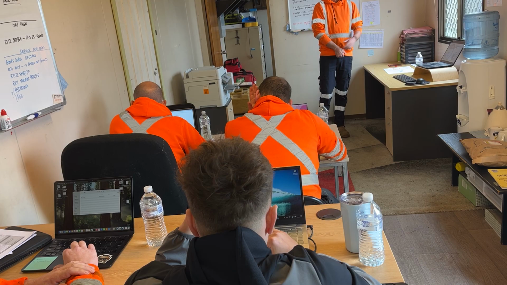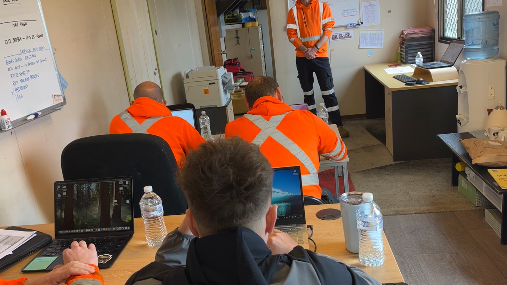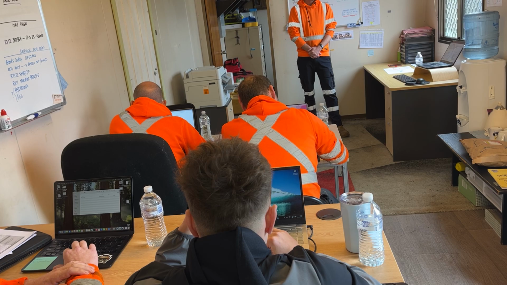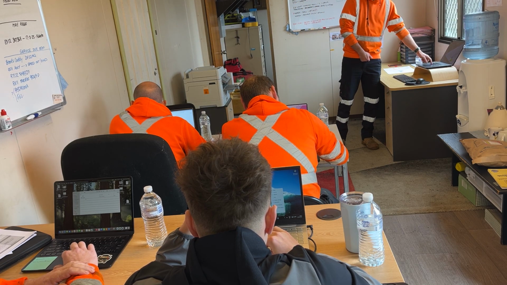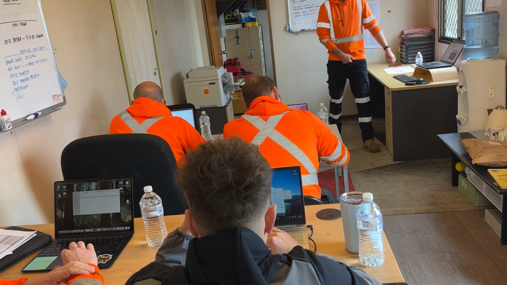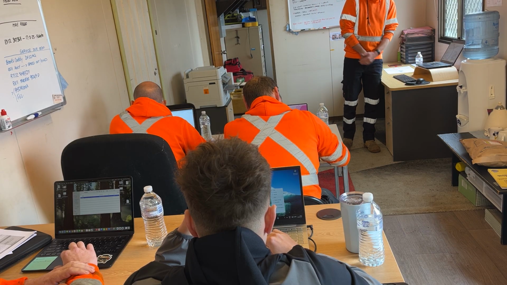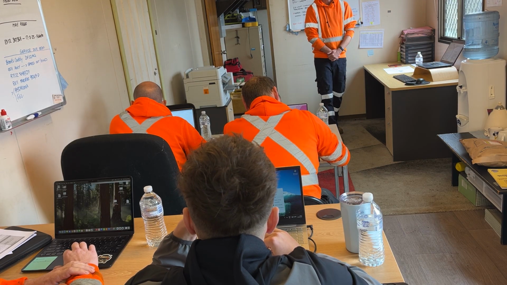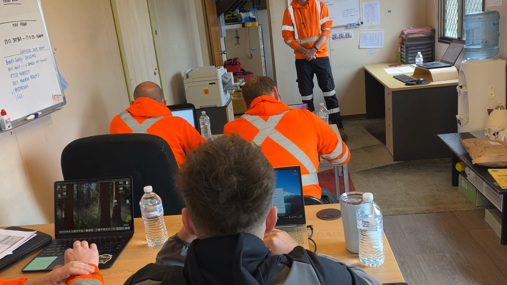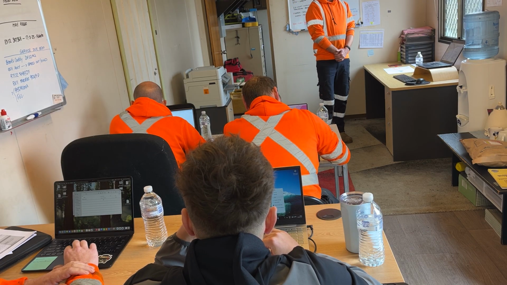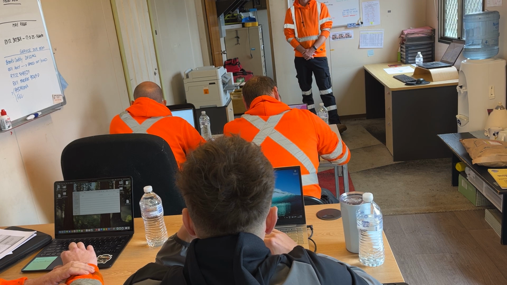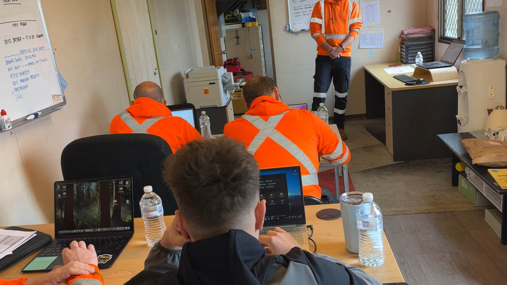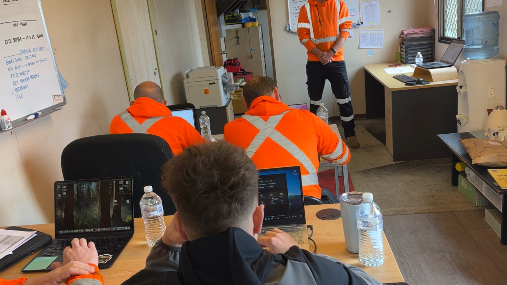If you do want to retrieve a file, you just click on the recycle bin at the bottom right hand corner of your screen, and that will bring up all the items that you have in your recycle bin, and you can just double click on one, and that will reactivate it back onto your desktop. That's if you want to get a file back that you've accidentally deleted. We're all good with that?